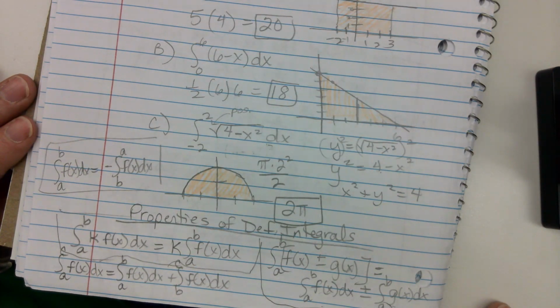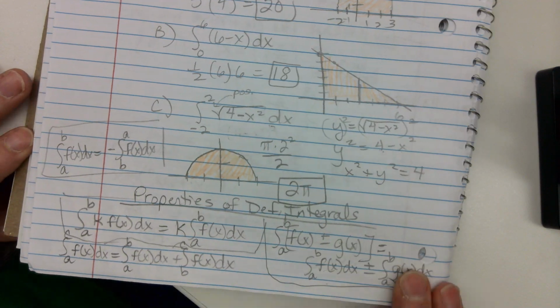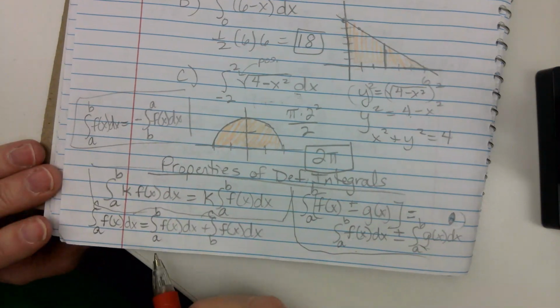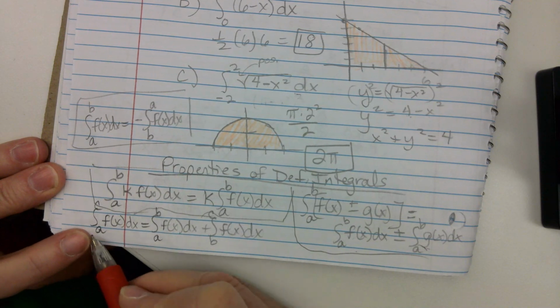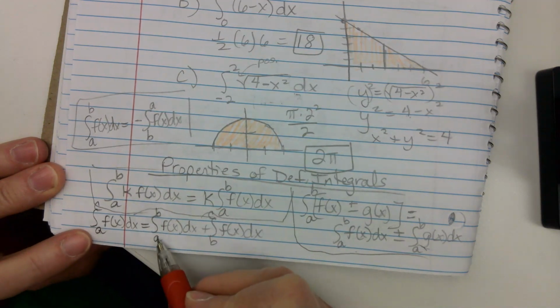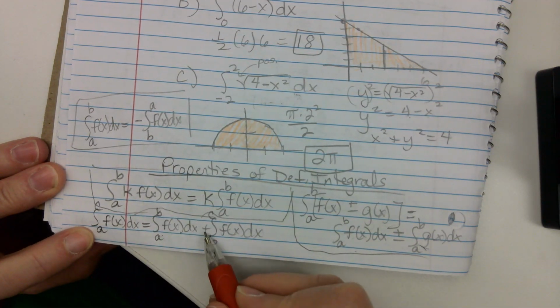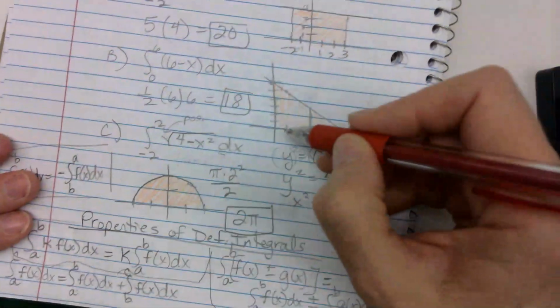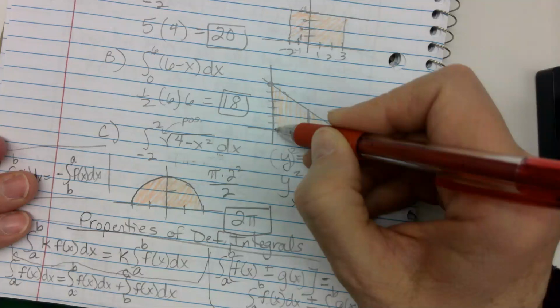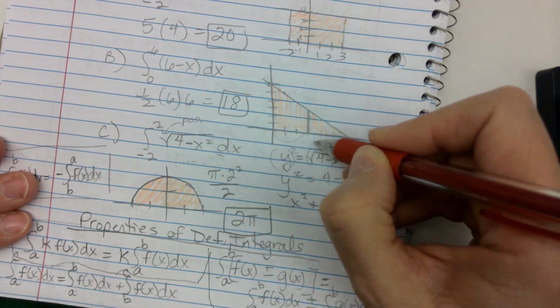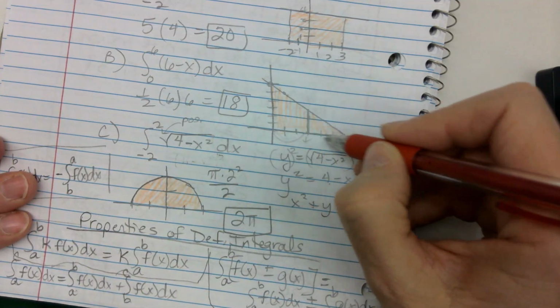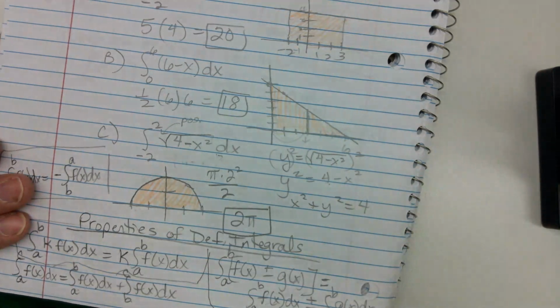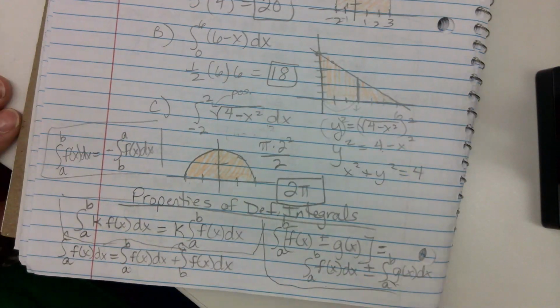So what is the bottom one? The bottom left one? This one, it's almost like a transitive. If I want to go from A to C, I can go from A to B and add it to B to C. I just showed you 0 to 6. I could go 0 to 3 and then add that area to this area, right? And that just makes it simple and we can choose whatever B value we want, if it's not being provided.